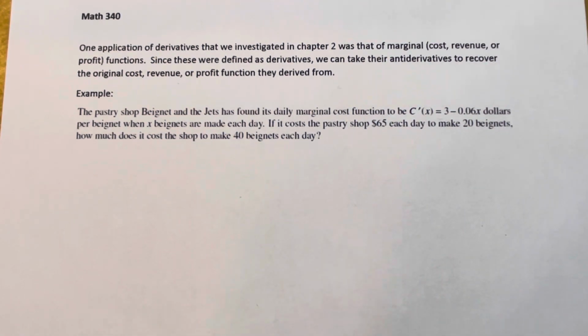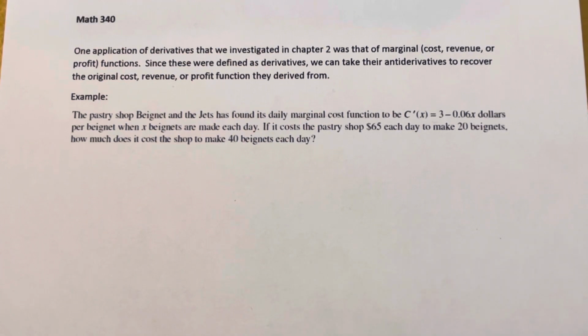So we talked about marginal analysis a little bit back in chapter 2, and we talked about how if you have either a cost or a revenue or a profit function, then the derivatives of those functions are called marginal functions: marginal cost, marginal revenue, marginal profit. And then we talked about how we can use those marginal functions for different things, like approximating the cost of producing the n+1th item, or things like that. But because they are derivatives, we can work those things backwards. So if you're given a marginal function and you're asked to produce the original function that it came from, that would be using an antiderivative.